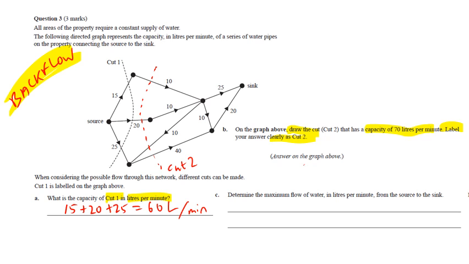Now, part C, determine the maximum flow in liters per minute from the source to the sink. So we knew that was coming, didn't we? Let's have a look at this. Now we've done what I call a source cut, and we know that's 60. So that's our best guess so far. But let's just do a little one around the sink, and we can find that that has a capacity of 45 because we've got 25 and 20 there. So that's fairly easy to do. So 45 is now our new champion.